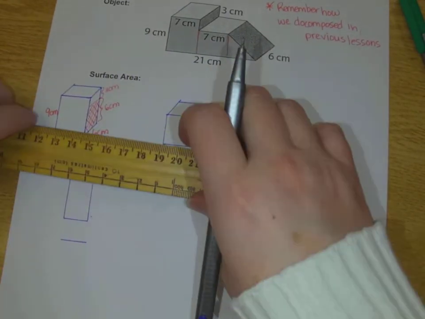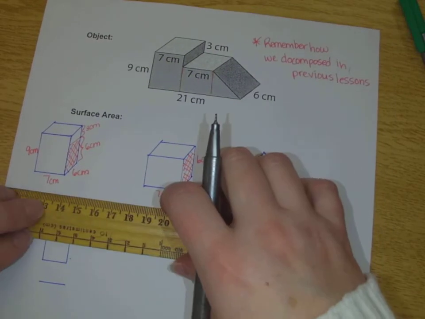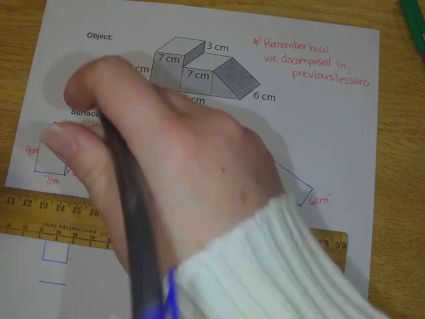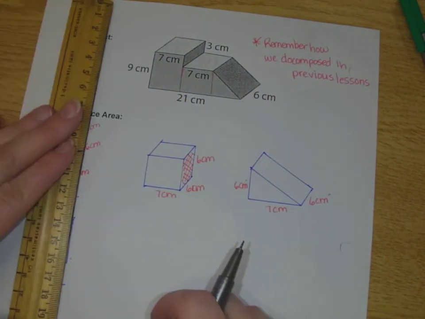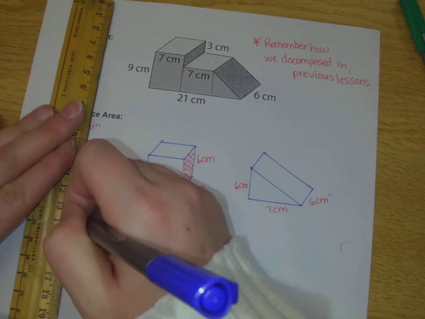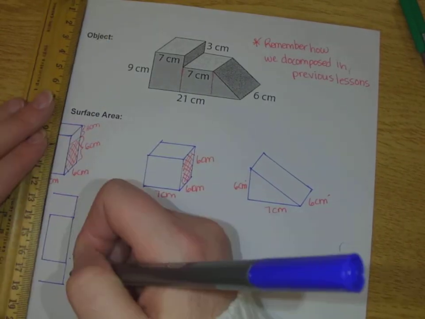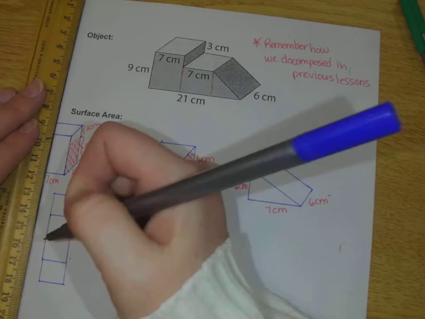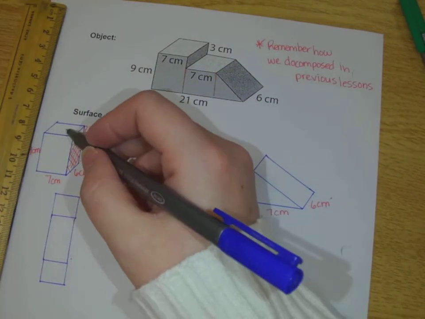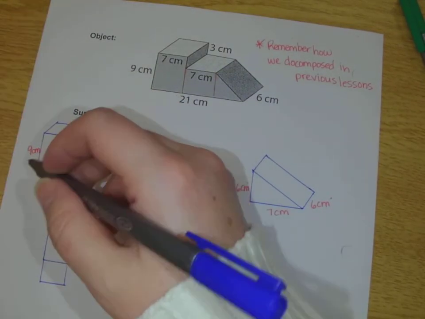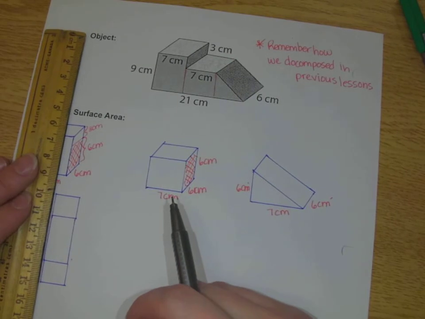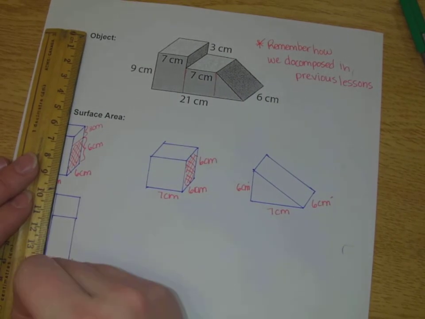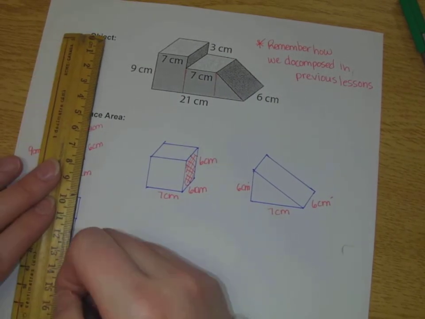And then I'm going to do the top. Okay. Try to make it as straight as you can. Okay, so I've done the top, the front, the bottom. So let's do the back. And it's going to be another longer one.